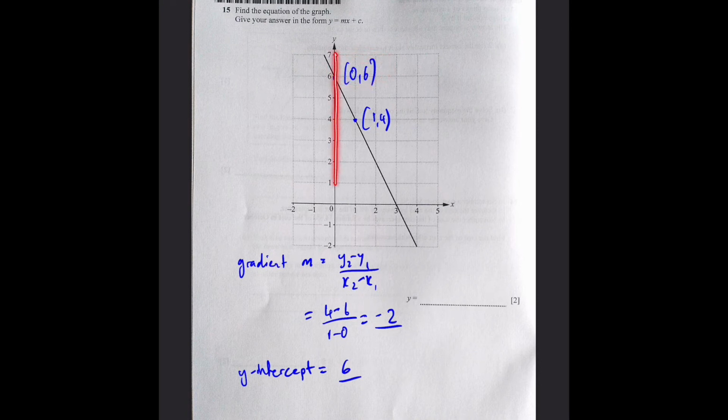That means the point where the graph line intersects the y-axis is (0, 6), as we can see here. And that's why the y-intercept is the y value 6. So the equation of the line will be y equals minus 2x plus 6. You can write that as minus 2x plus 6, or you can write it as 6 minus 2x, whichever order is fine. Let's go to question 16.